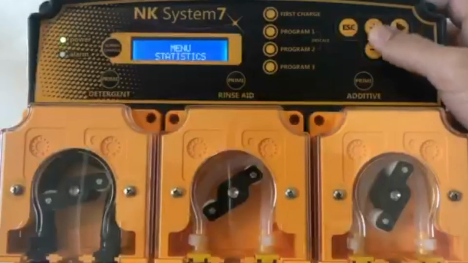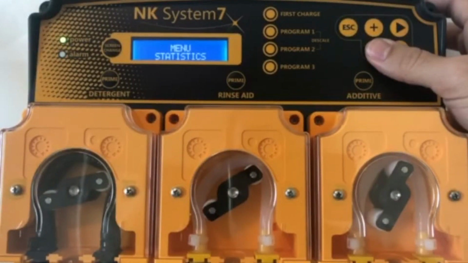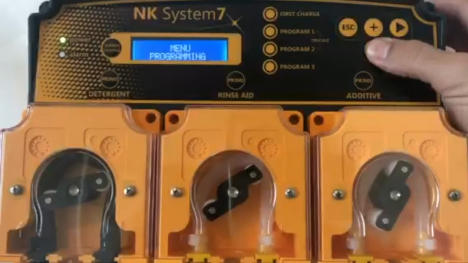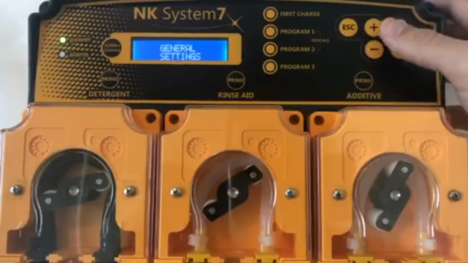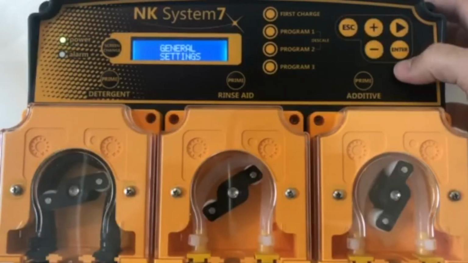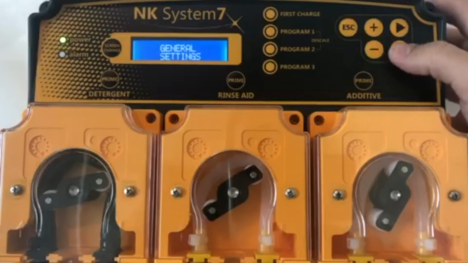While Menu Statistics actually doesn't allow you to program anything, it does allow you to know how your dispenser is functioning. Menu Programming is where you set some of the parameters for dispensing, and General Settings is where you set up the basics of the job site. We're going to start in General Settings.